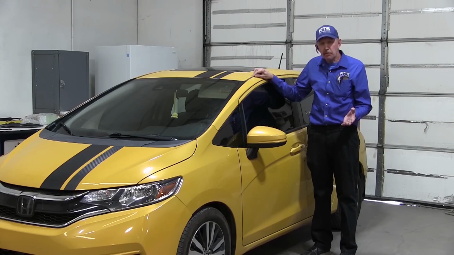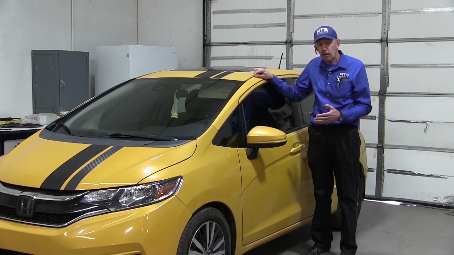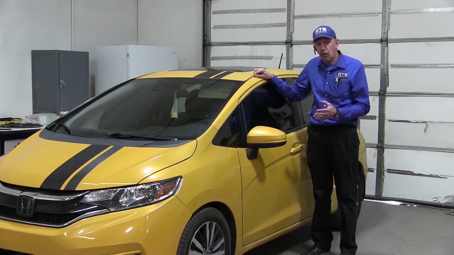My name is Bernie Thompson, and today we're here to take a look at this little 2018 Honda Fit. This little Honda Fit is here from another shop, and apparently it's been bounced around from shop to shop trying to be diagnosed. The problem with this vehicle is it's setting a P0172. The system is too rich. It has a 1.5 GDI engine in it.